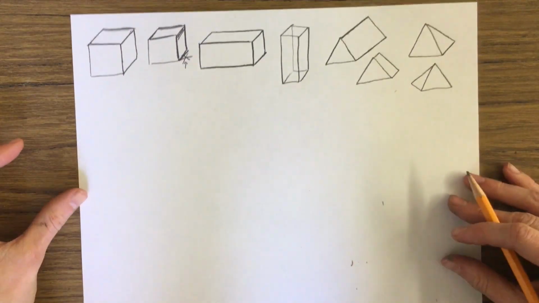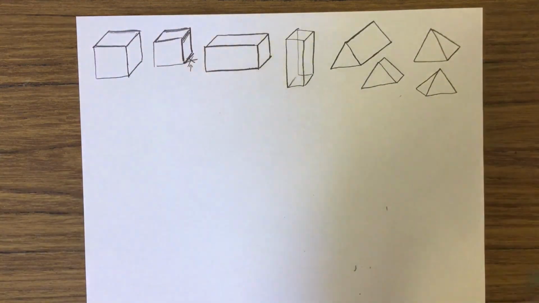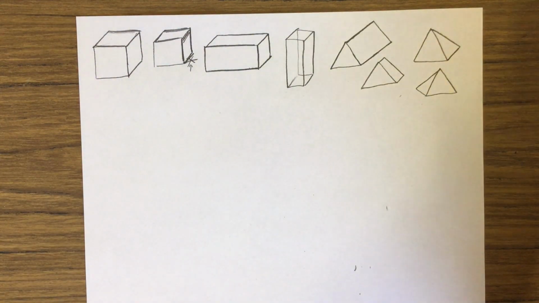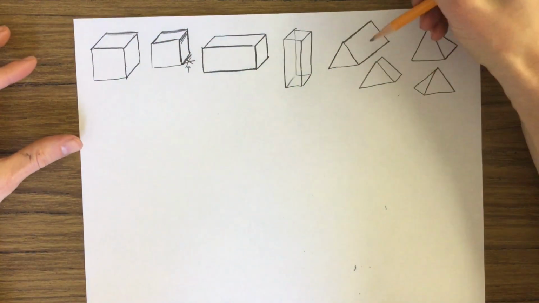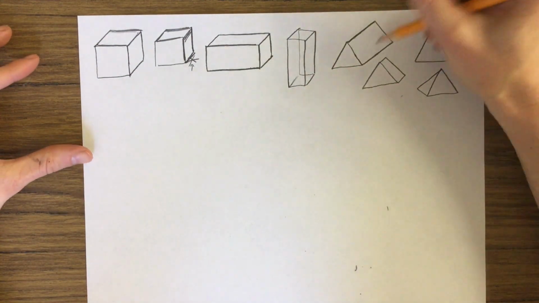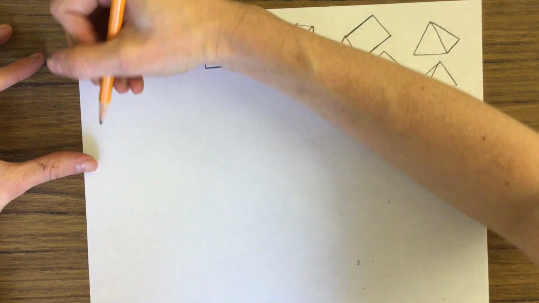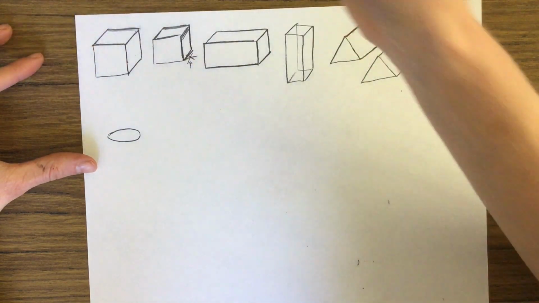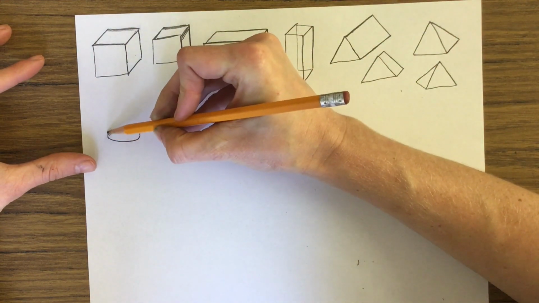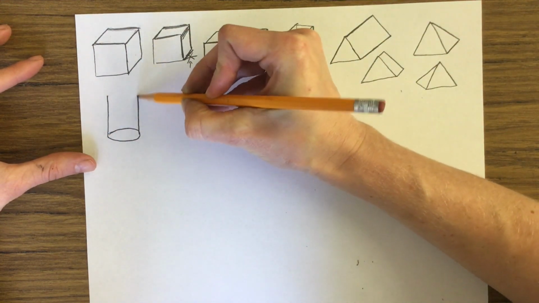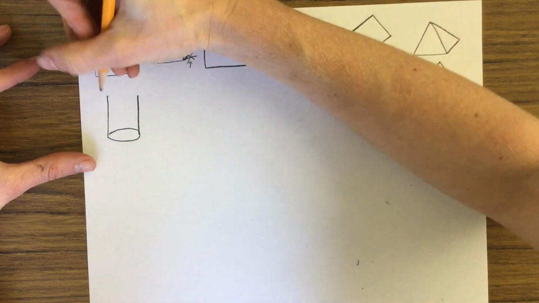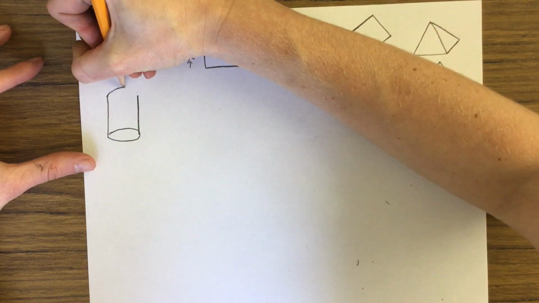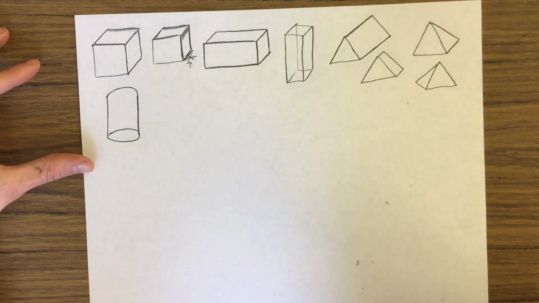And now I'm going to be moving to shapes that have rounded sides. My first shape that I like to do, since we've been doing prisms over there, I'm going to do kind of a cylinder shape. So I start with an oval shape. I'm going to go 2 lines straight up from my oval. And I'm going to do a curved line connecting the top.